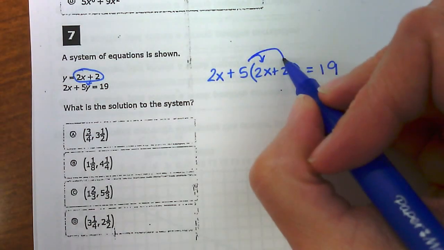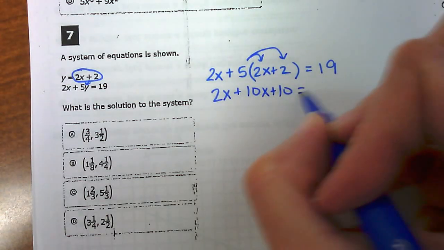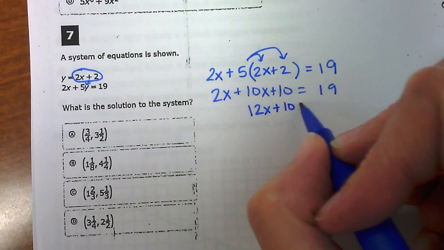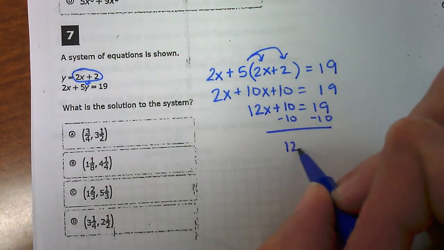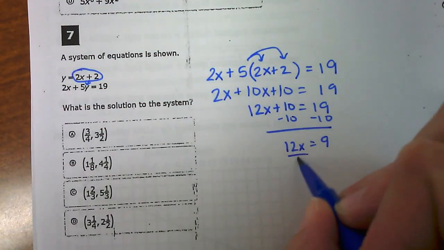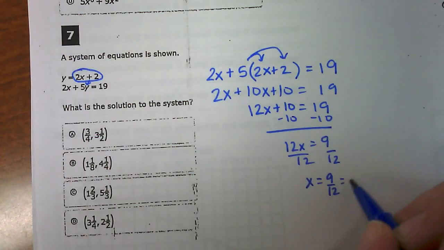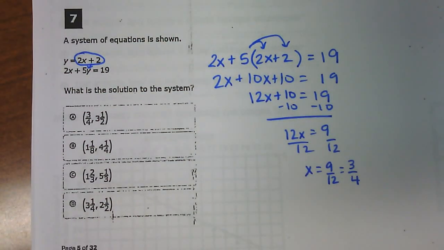If I choose this process, I'm going to have to distribute that 5. And then I combine my like terms to get 12x. And now I need to solve. I'm going to subtract 10, and then I'm going to divide by 12. I'm going to get 9 over 12. That simplifies to 3/4. So that's my value for x.